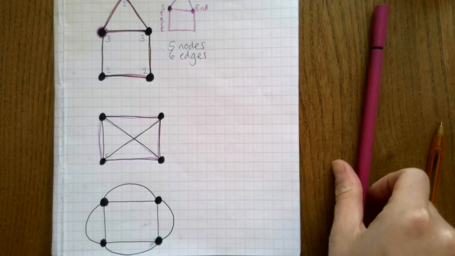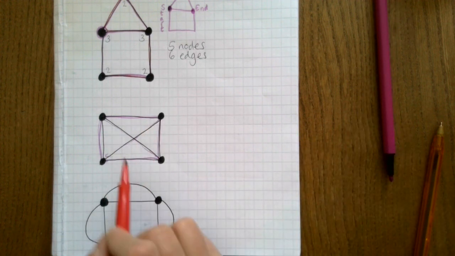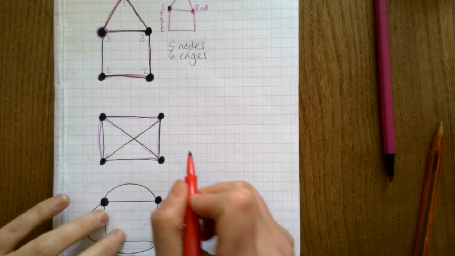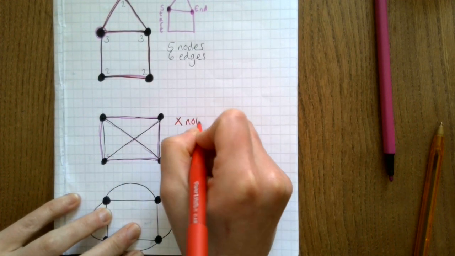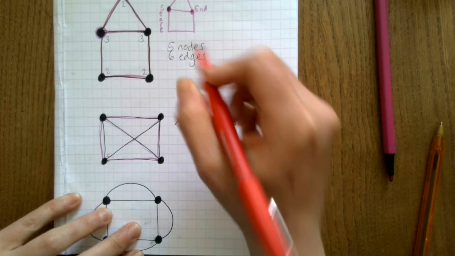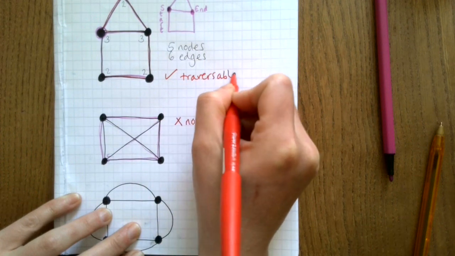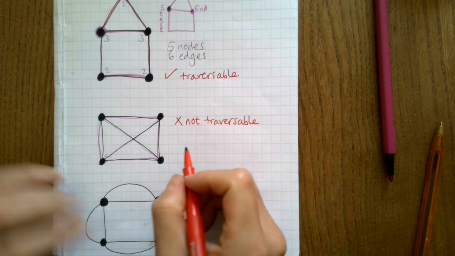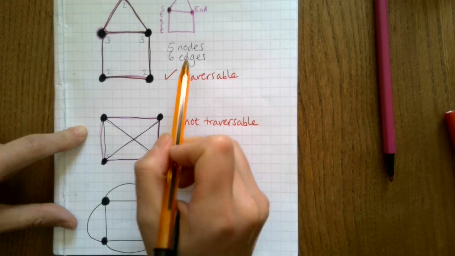I think I would find in the end, well, I know because I've done it before, that this one is not traversable. The first one was traversable.